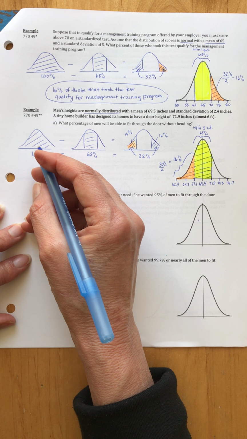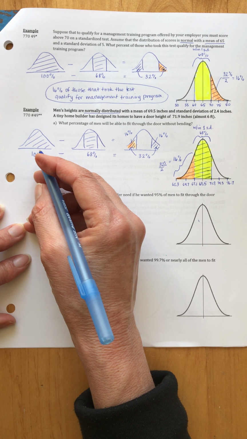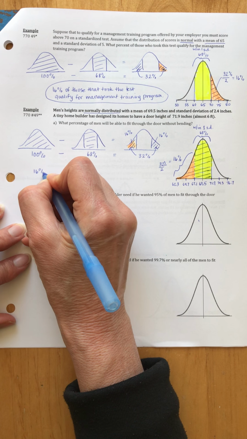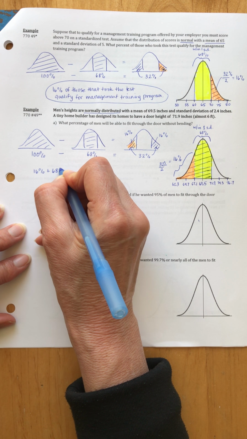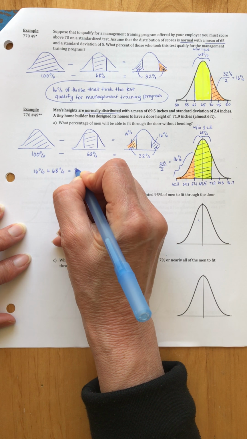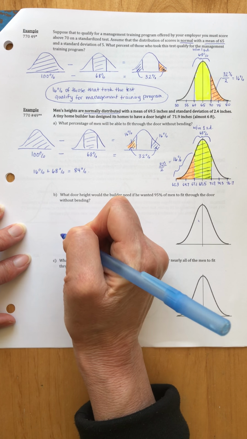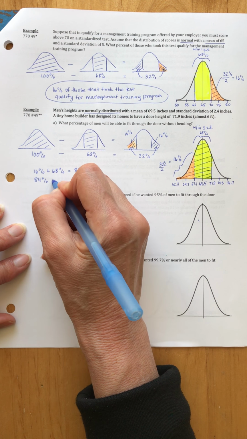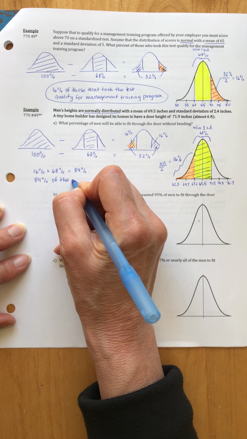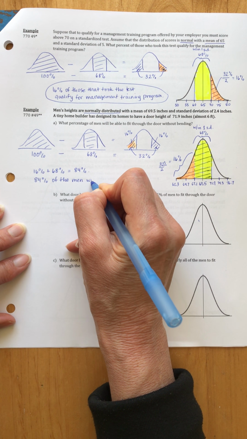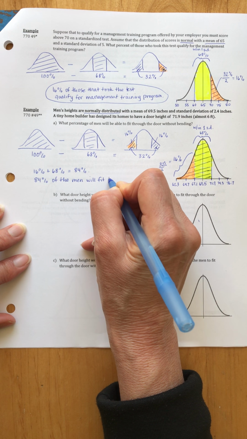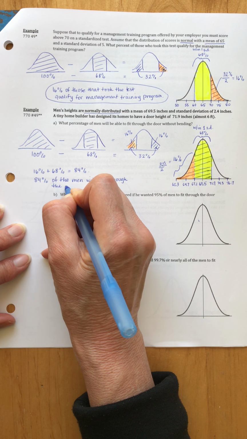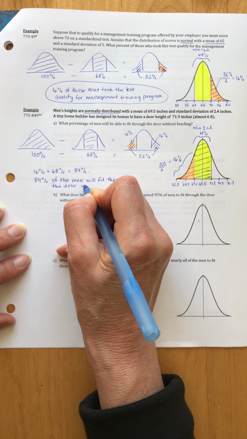So we were going to say 16% plus 68% equals 84%. And that's the percent. 84% of the men will fit through the door without bending.